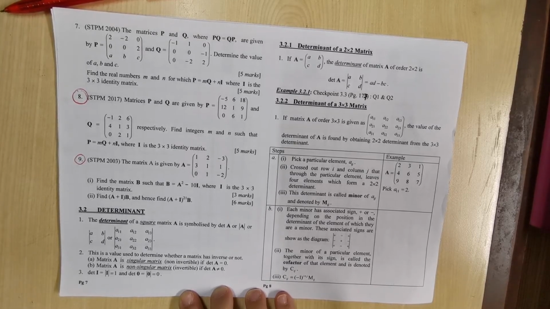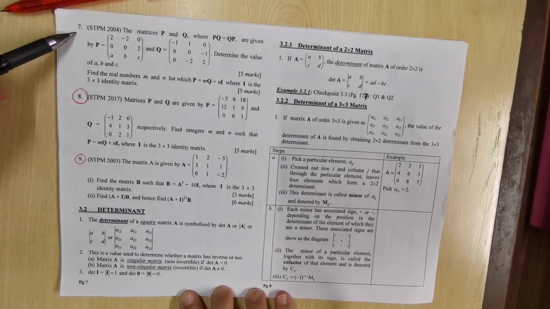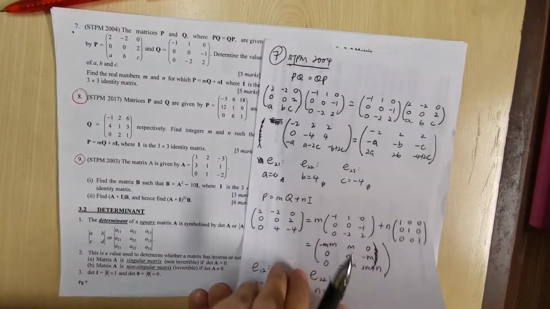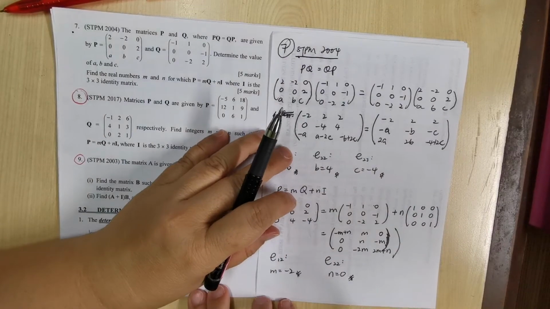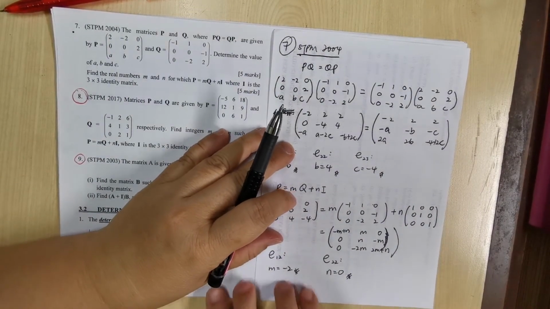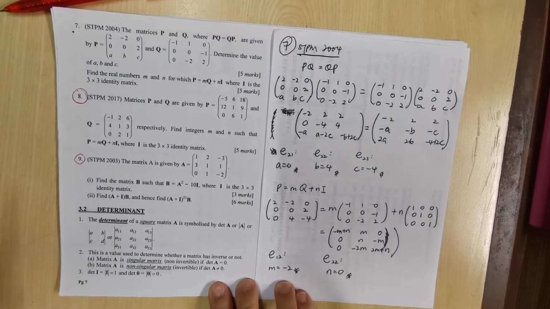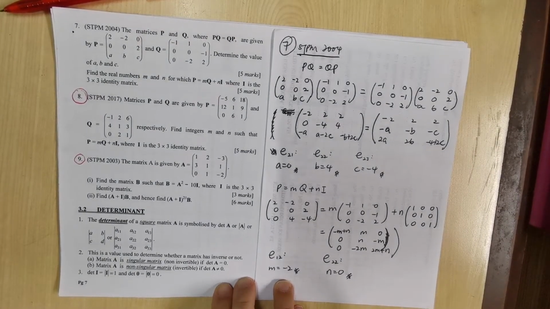I will discuss one more question, question 7, then we will stop for a while. What we have discussed just now are all 2 by 2 matrices. We will see a 3 by 3 matrix. STPM questions normally involve 3 by 3; they seldom ask 2 by 2 anymore. This is STPM 2004.